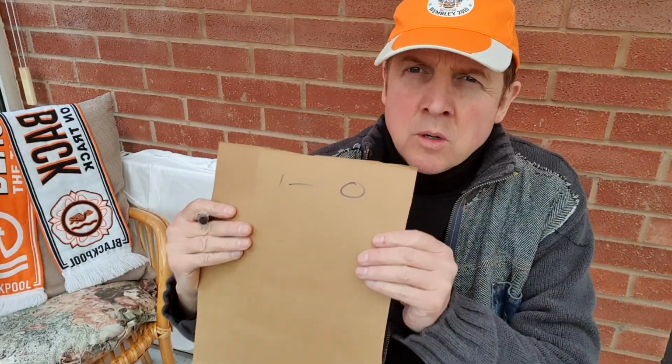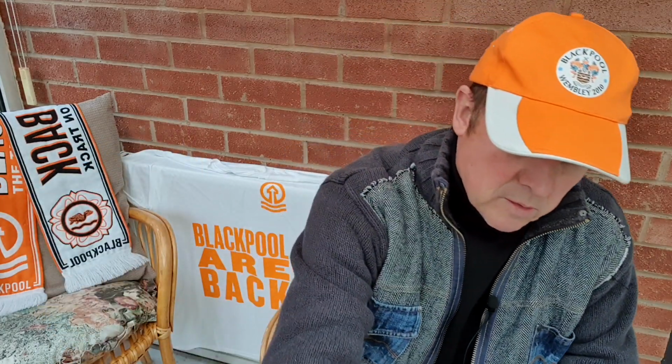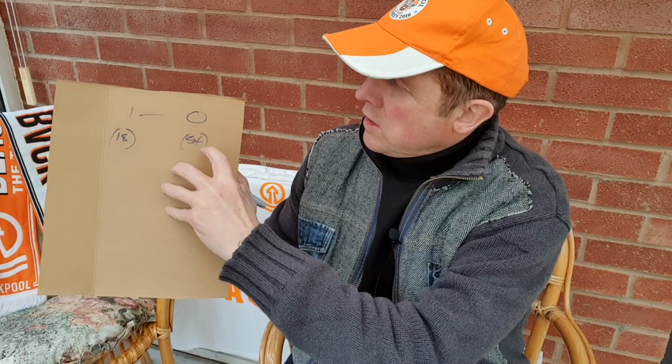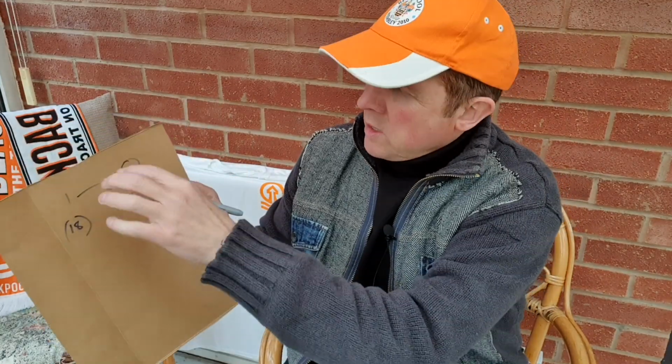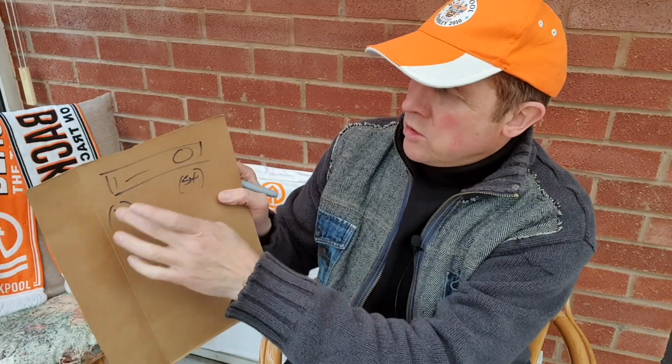So if it's 1-0, or 0-1, it would still be the time of the goal. So we'll say the 18th minute. And I would say put the substitution on the 0. So obviously in this case Peterborough would make a substitution in the 54th minute. So we've got the main bet and then 1, 2, 3.